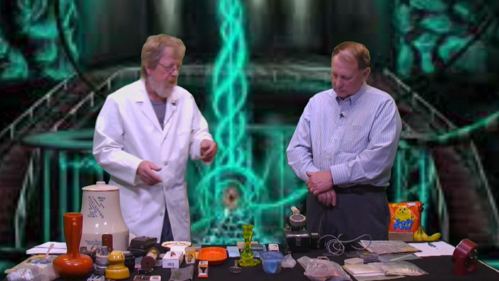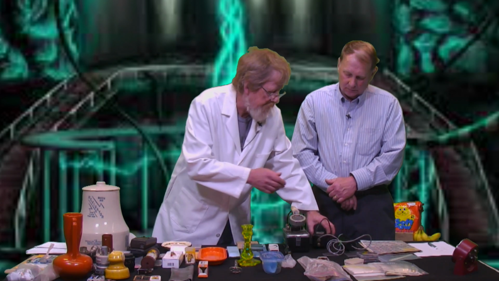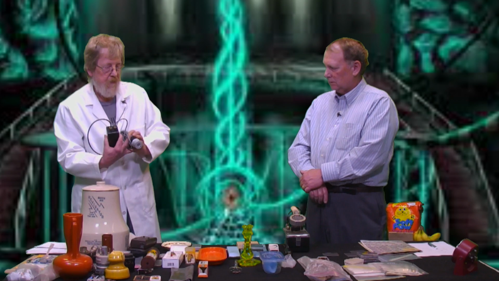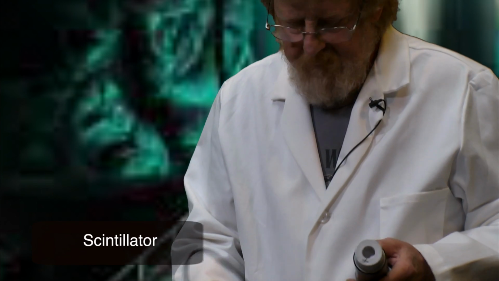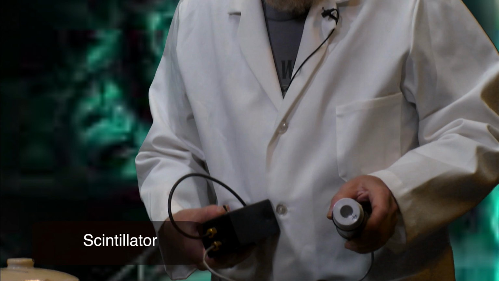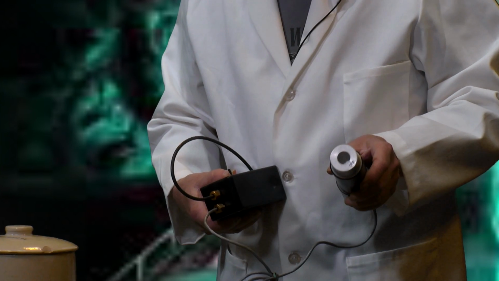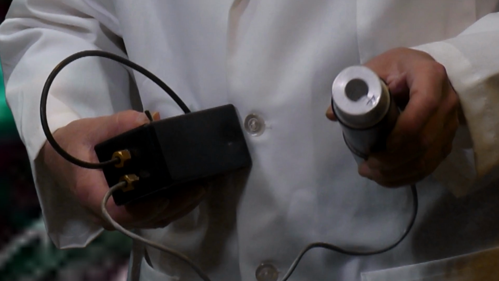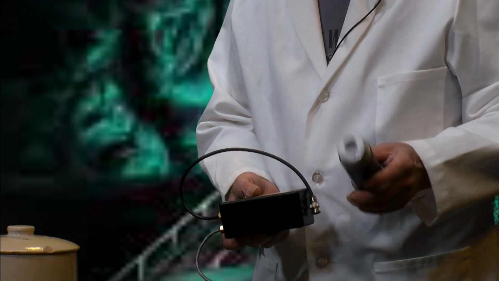So the other type of detector that we use is called a scintillator. Scintillation is a flash of light. And this gets plugged into the Geiger counter.